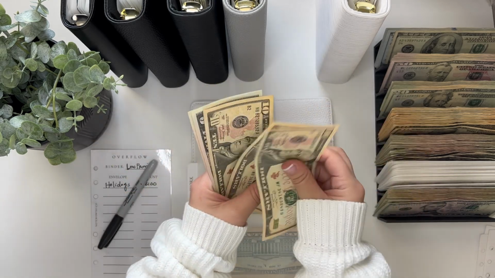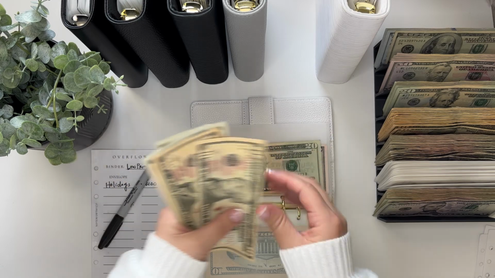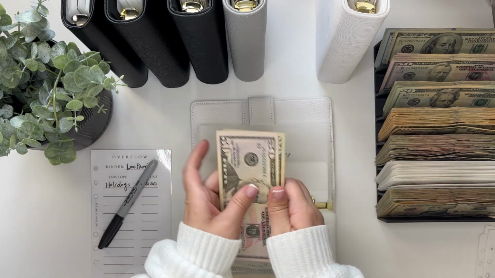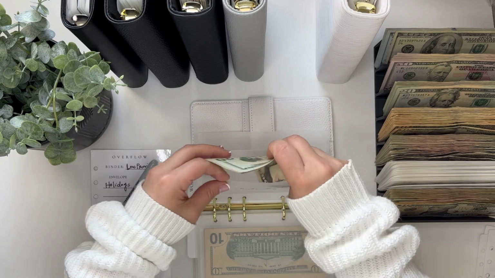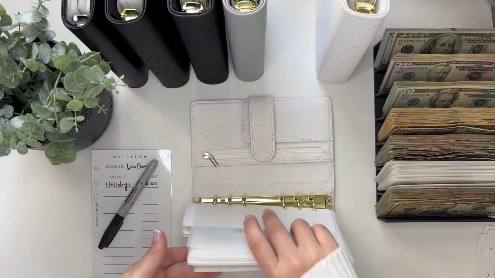Nick's birthday, 10, 20, 30, 35, 40. So we're going to pull two 20s, 10, 20, 30, 40. I do like to double count just to make sure before I put it into the overflow binder. And that is it for this one.